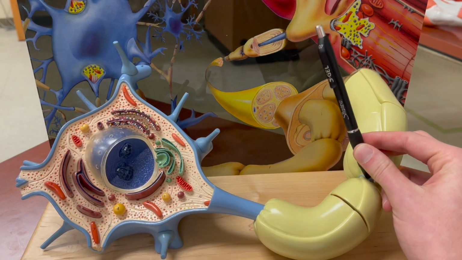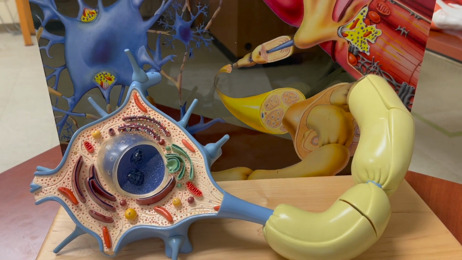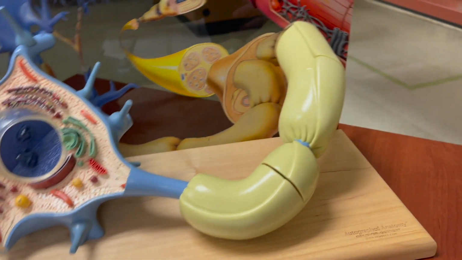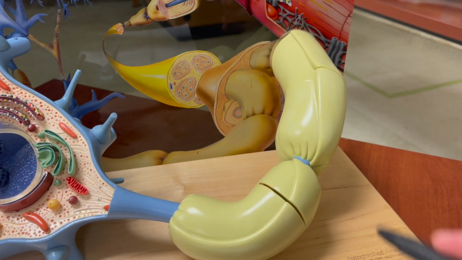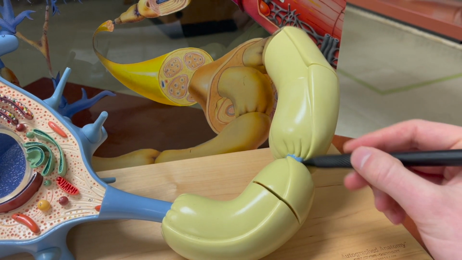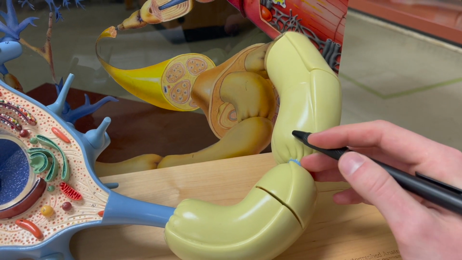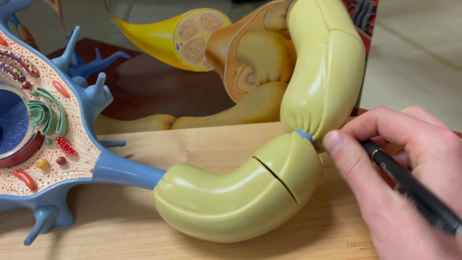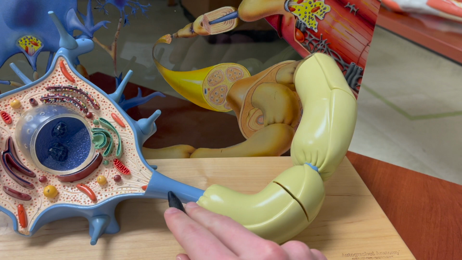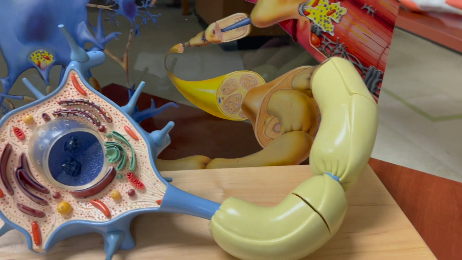Okay. Next, we've got a neurofibril node, which is also called a node of Ranvier, right? Kind of depending on how dated the anatomy textbook that you're looking at is. And so this right here is a neurofibril node. And it's a space that's non-myelinated, right? This very slight little non-myelinated space on the axons allows for a skipping or a jumping of that electrical current, right?